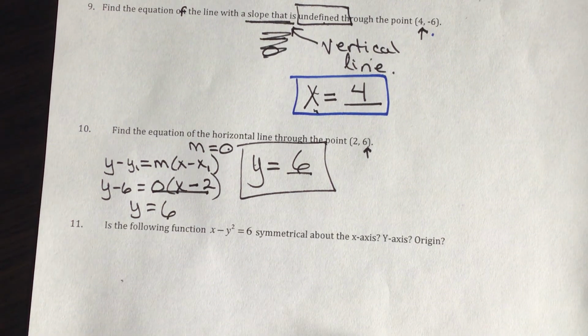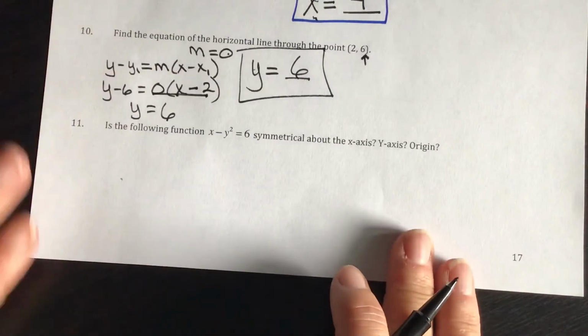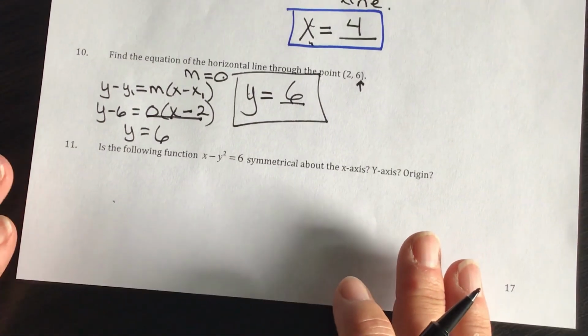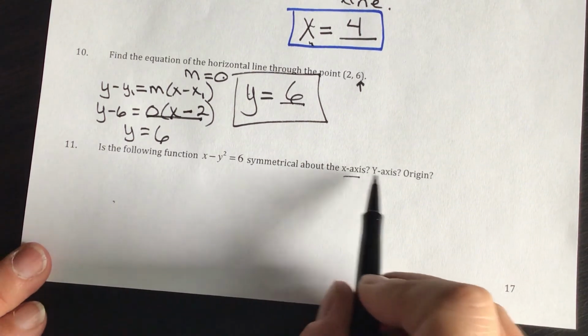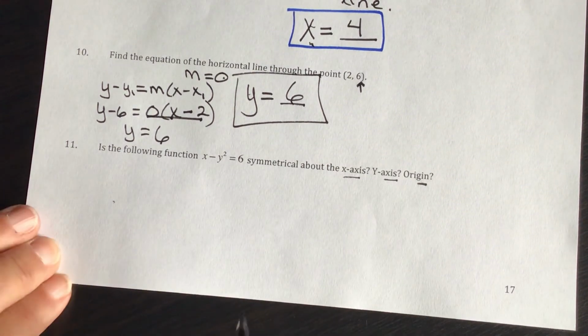And number 11, is the following function symmetrical about the x-axis, the y-axis, or the origin? So we have to test each of the 3 and tell yes or no, is it symmetrical over each one?